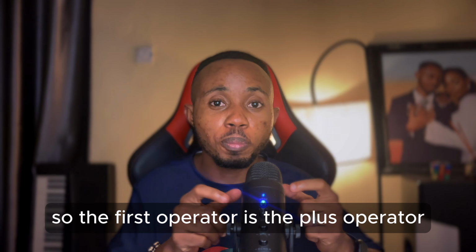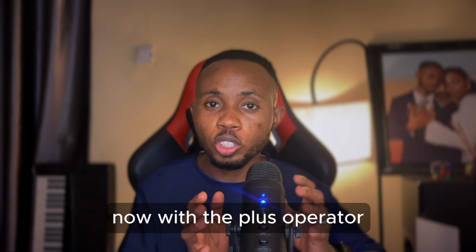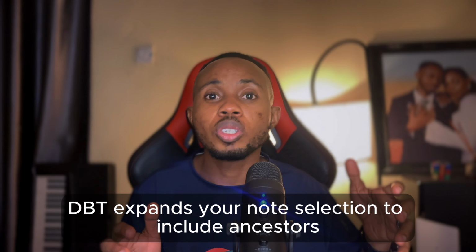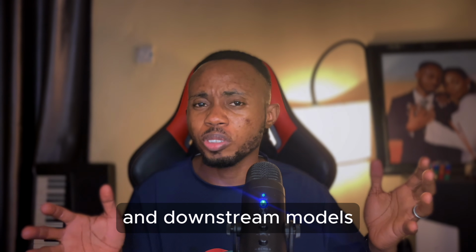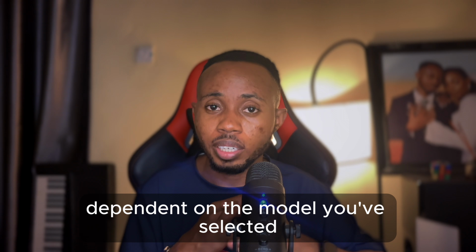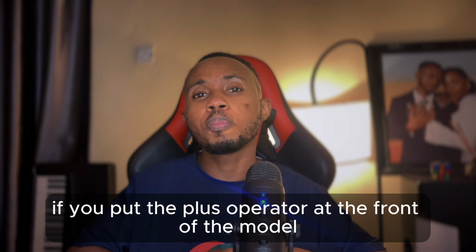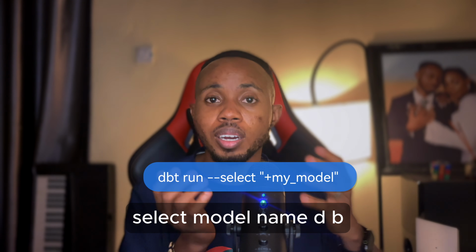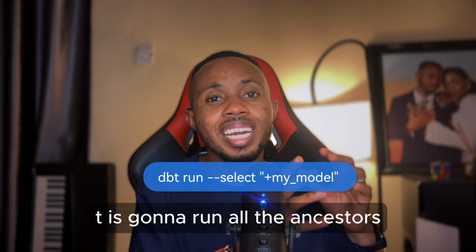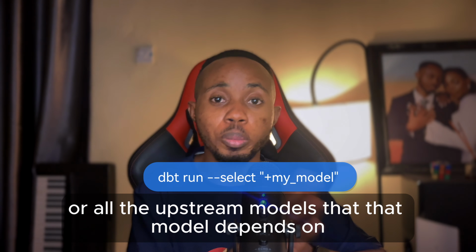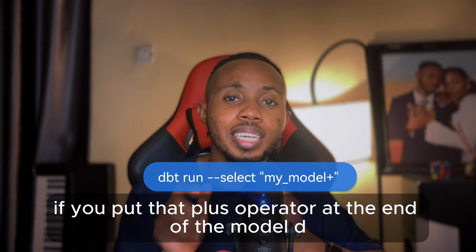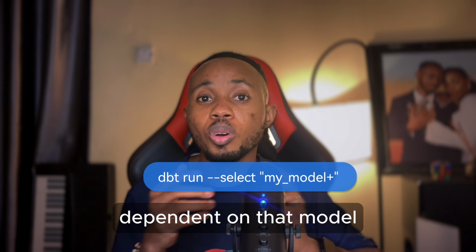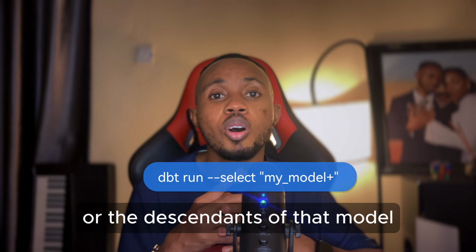So the first operator is the plus operator. With the plus operator, DBT expands your node selection to include ancestors and descendants, as upstream and downstream models dependent on the model you've selected. So how does this work? If you put the plus operator at the front of the model name when you're doing your DBT run or DBT build select model name, DBT is going to run all the ancestors, or all the upstream models, that model depends on, right? If you put that plus operator at the end of the model, DBT is going to run the downstream models dependent on that model, or the descendants of that model.